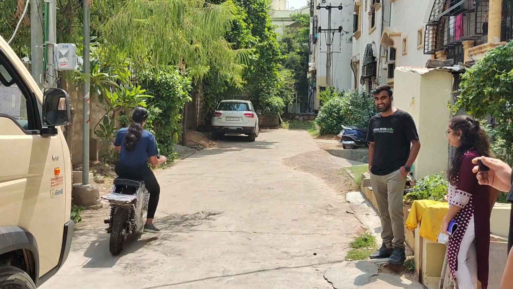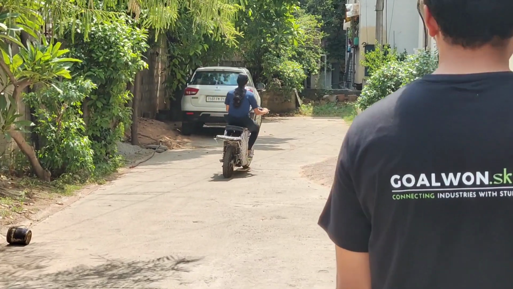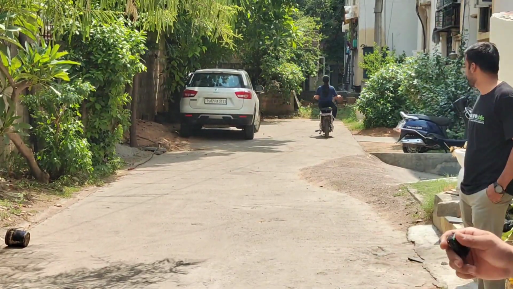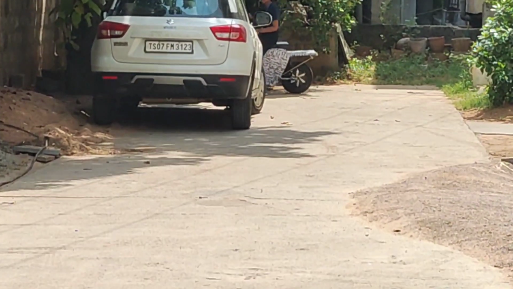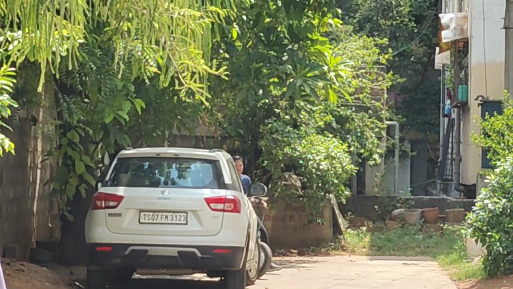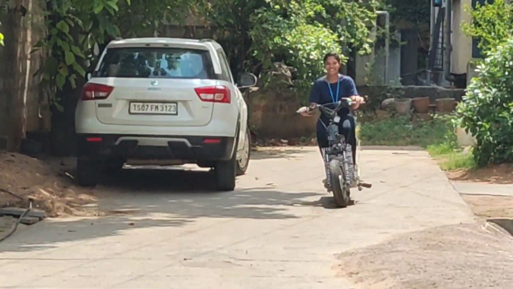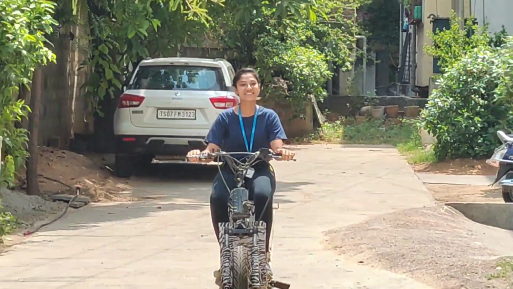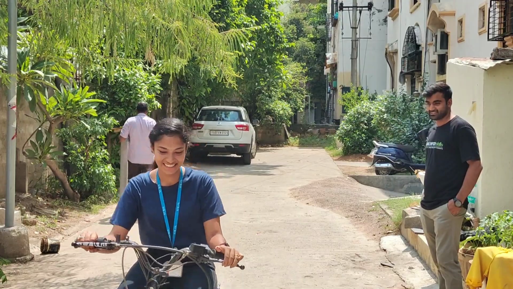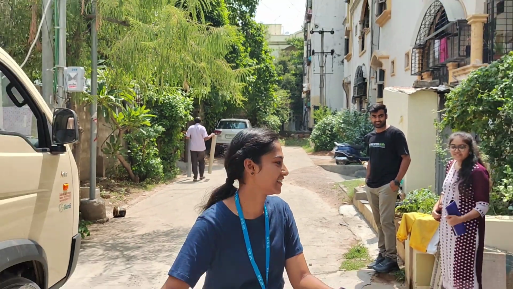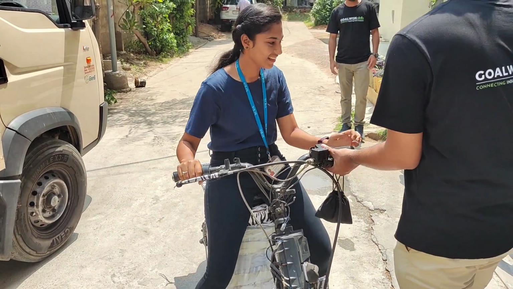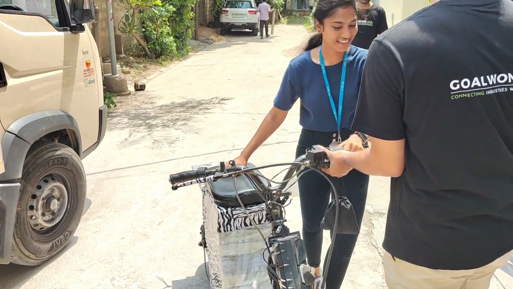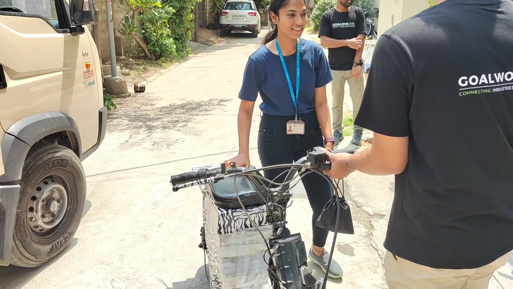We have two brakes. One is the hand brake, one is the foot brake. Take good pictures for them. Foot brake. The leg brake is applied by the driver. Anyone else?